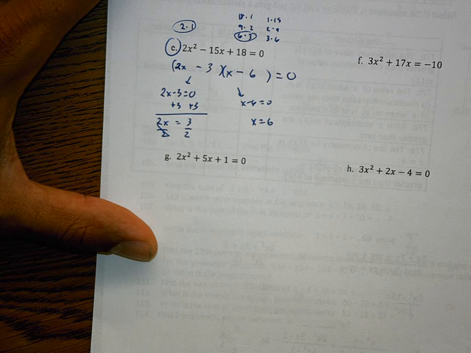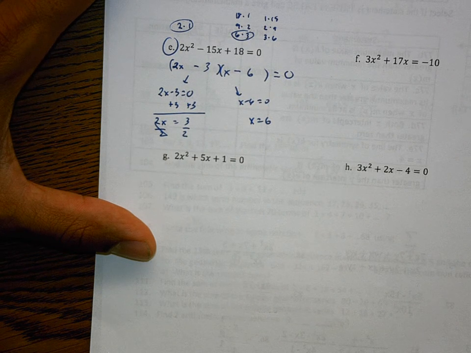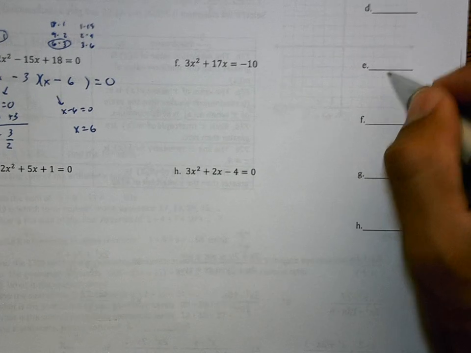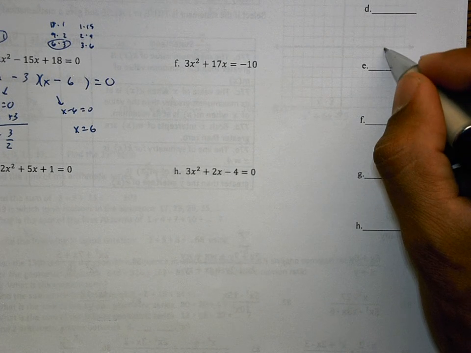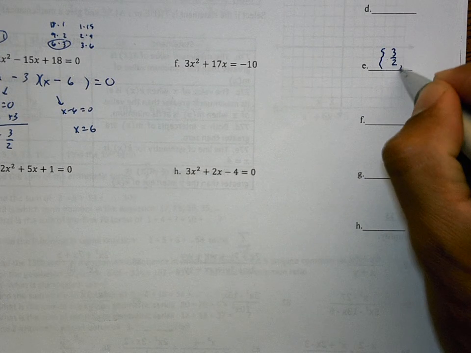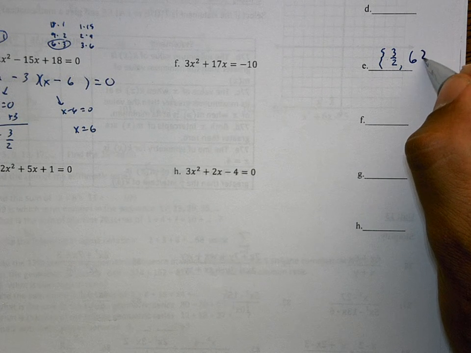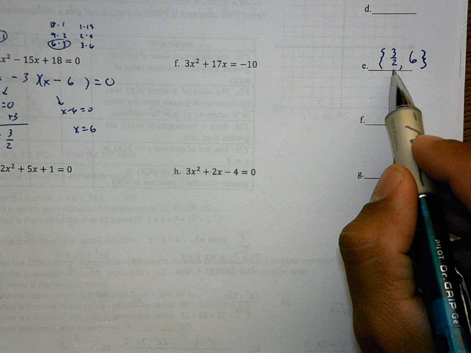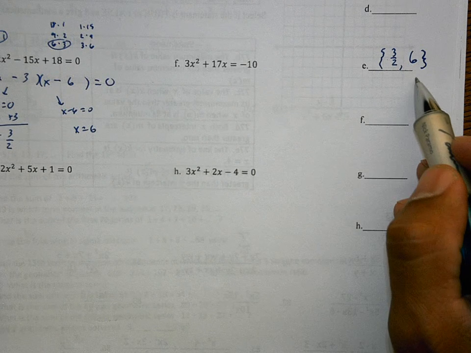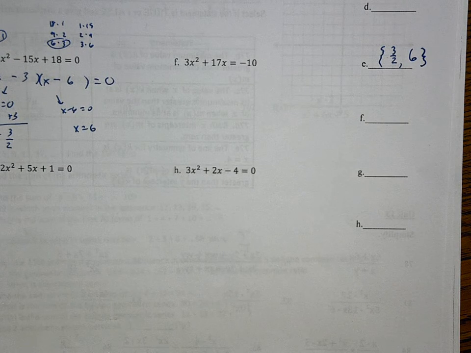So what I did back in the day was I would write my final answers for this as a solution set. That's why these brackets are curved. 3 over 2 or 1.5, and 6 are my 2 solutions or possible solutions for that.